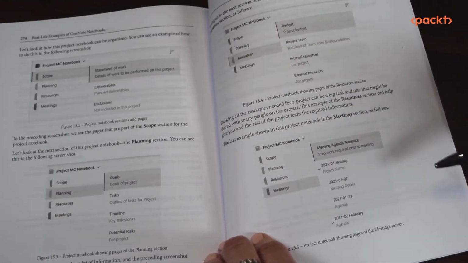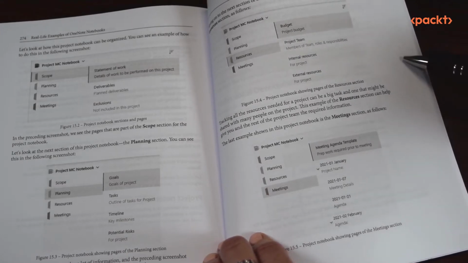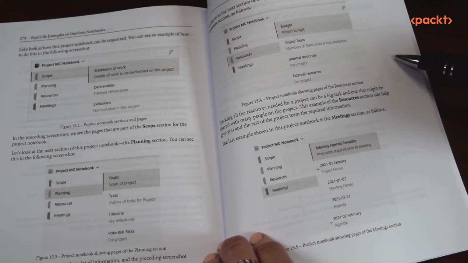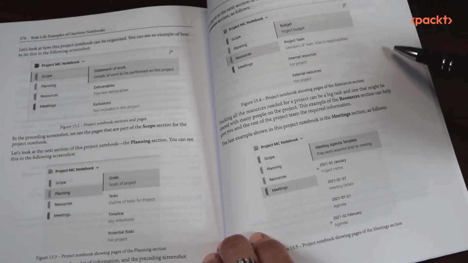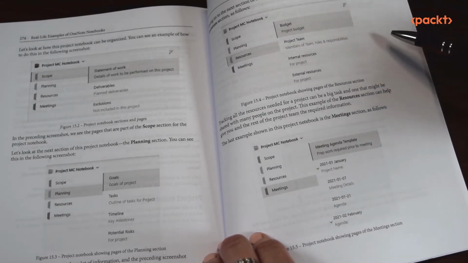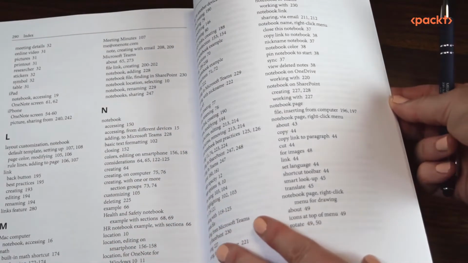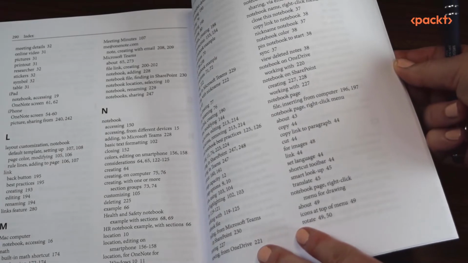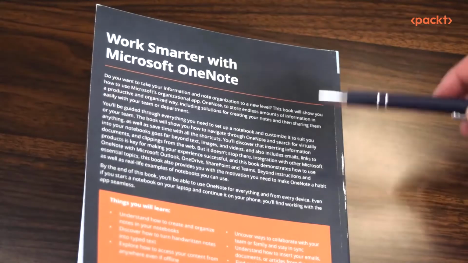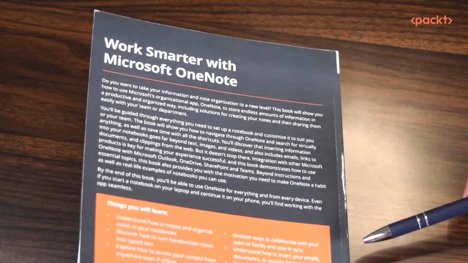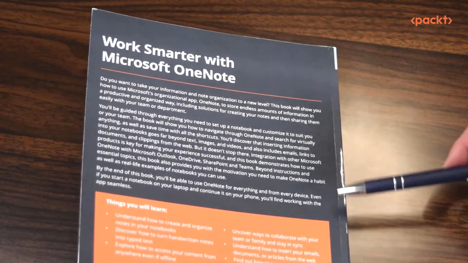Now, one of my favorite sections in the book is actually the last one, which is all about exploring examples of notebooks that you can use at home and at work. And these are examples of mine that I'm sharing with you. The end of the book has an index so you can look things up easily, and the back cover does explain more about what to expect from the book and what you'll learn inside the book.